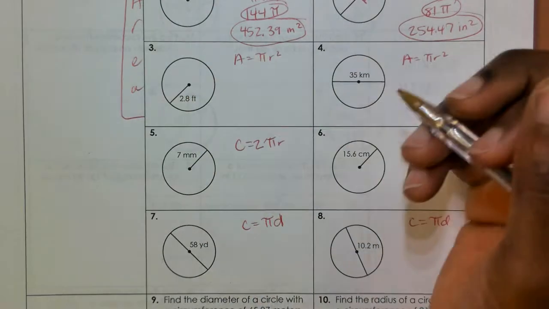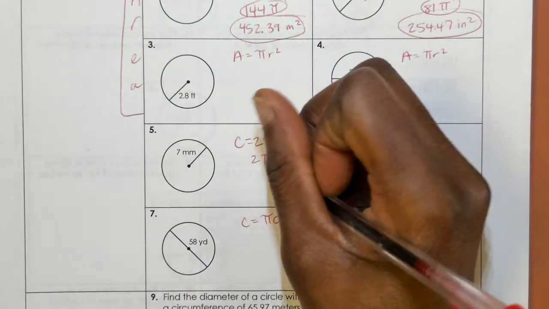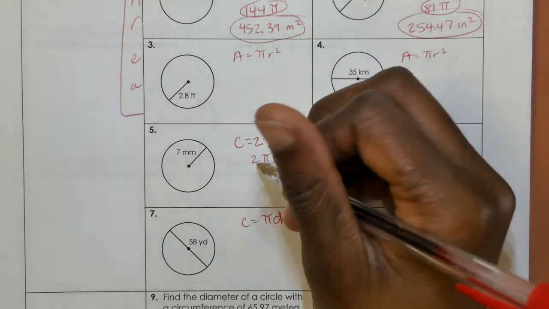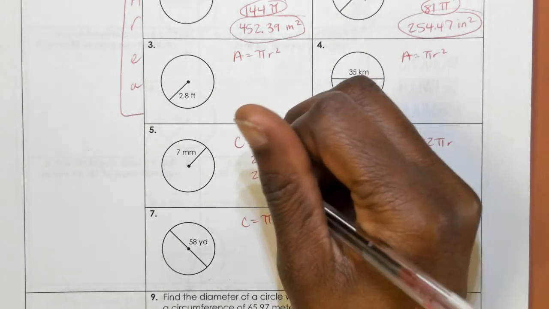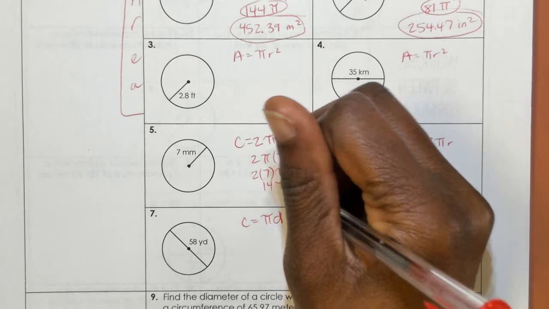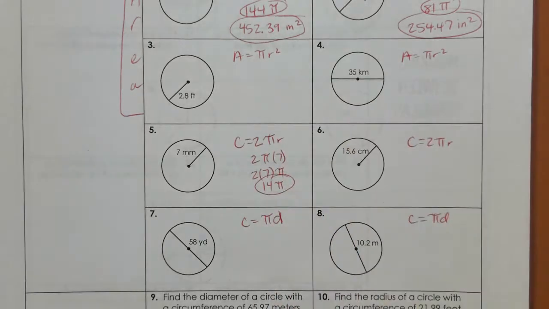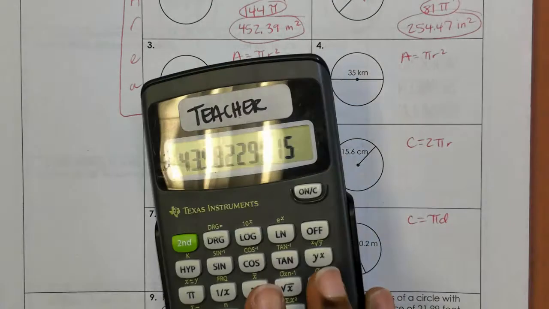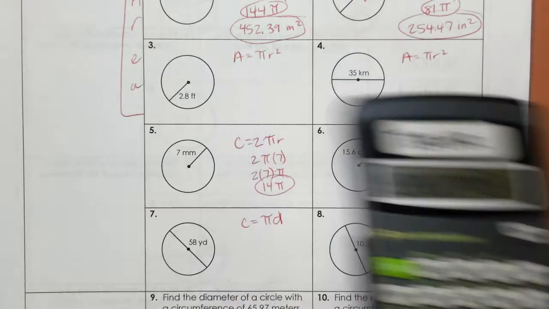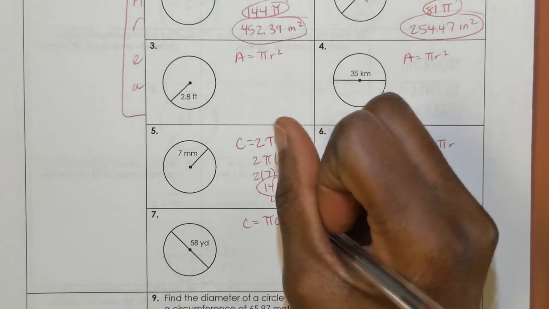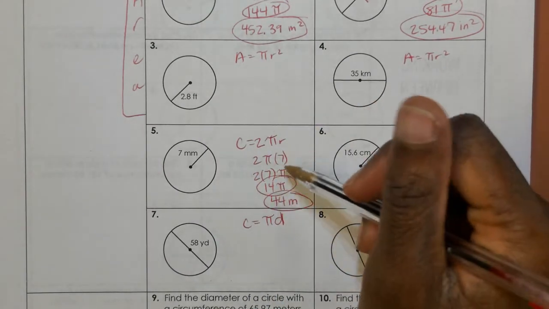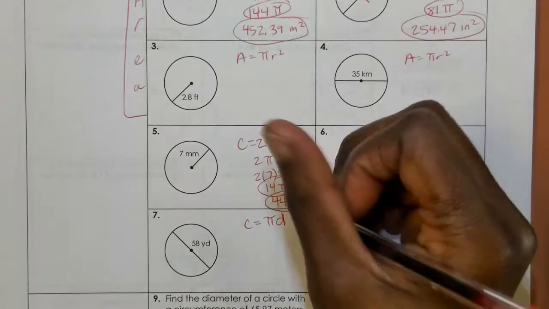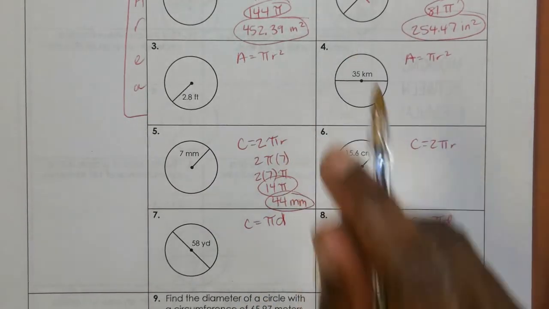So I'll do 5 and 7. So the radius is 7, so we're going to plug in 7 here. Commutative property says that we can switch the order for multiplication, and we haven't changed the answer, so we can move the 7 here and make this 14 pi, which is the answer in terms of pi. If we times it by 14, we get 44 millimeters. No squared here because we didn't square anything, we just have a radius, so we don't have radius squared. So radius units are going to be the same as the circumference units.